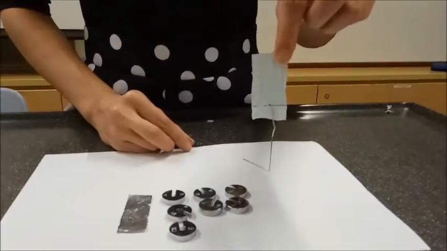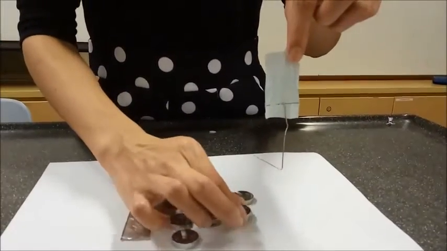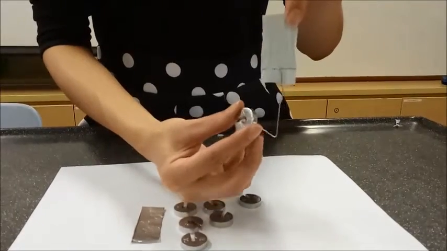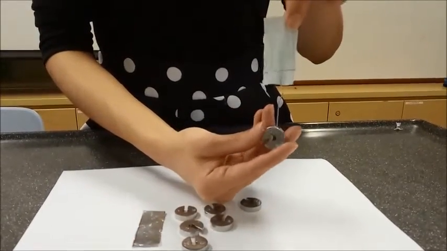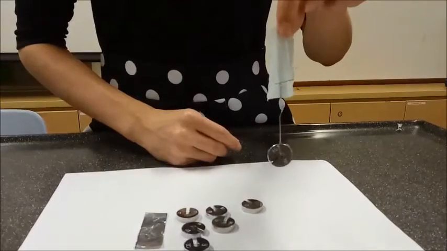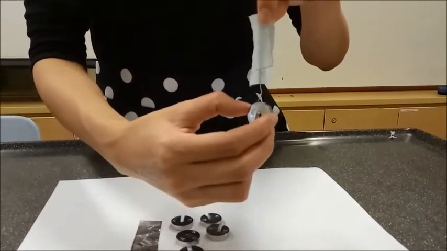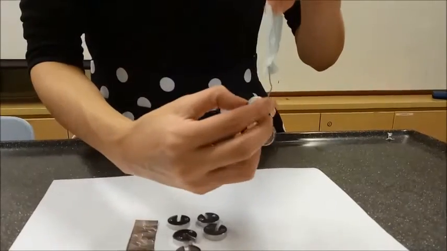Hang the metal washers onto the hook one at a time until the tissue paper tears. Count the number of metal washers needed to tear it. Record your results in the table on page 33.